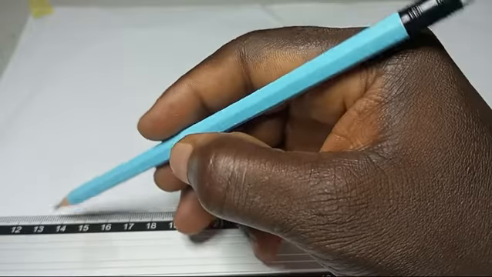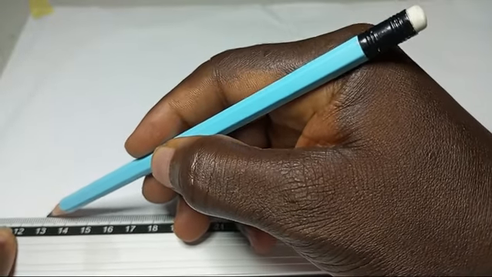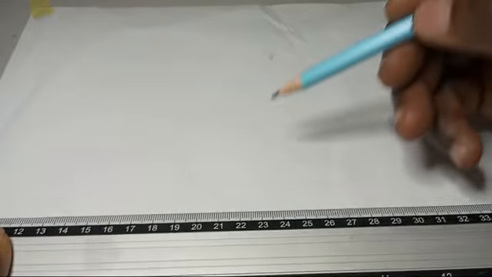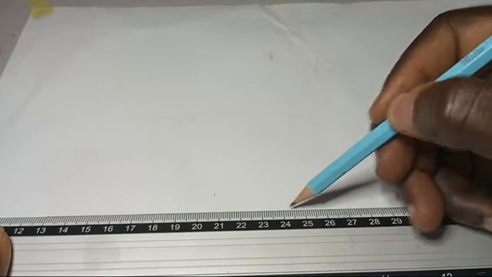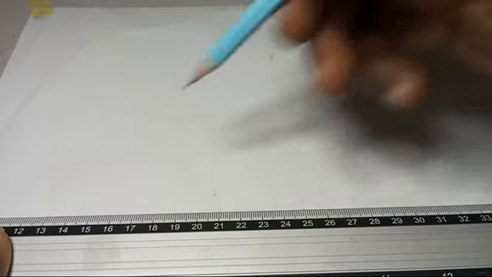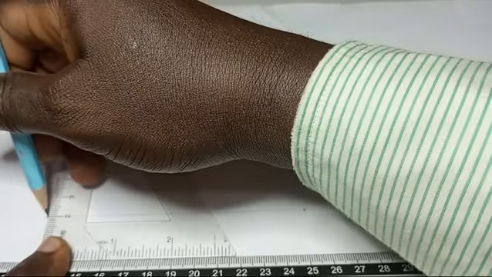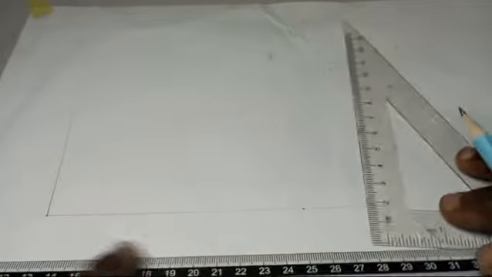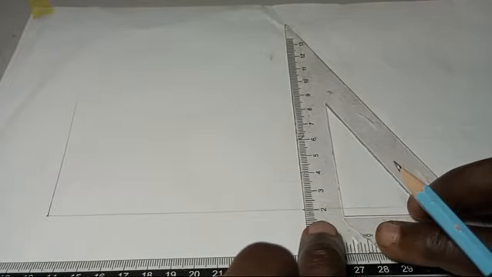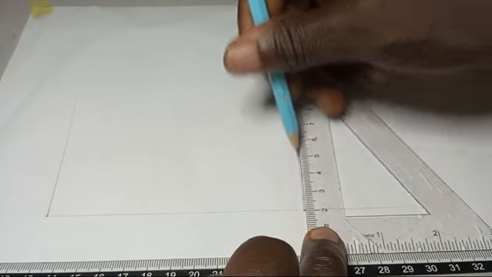To do that, the first thing we're going to do is to draw a horizontal line. I'll start from 13. 13 to 23 is 10, so 11, 12. It will be here. That's 120 millimeter. Then I'll draw a vertical line at both ends, like this, and like this. This time around, you notice that my vertical lines are longer. This is for diagonal scale.